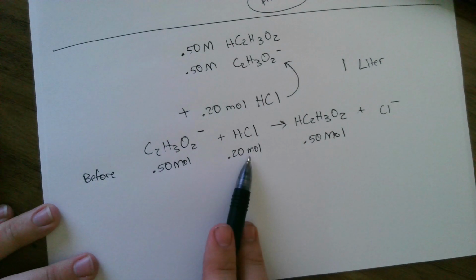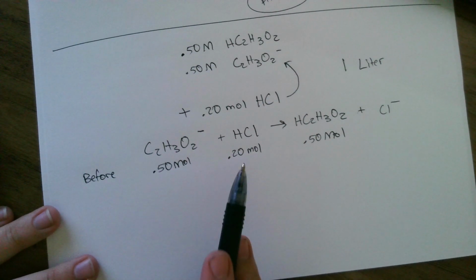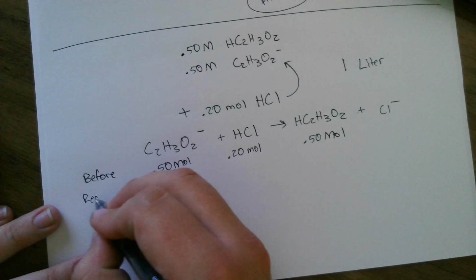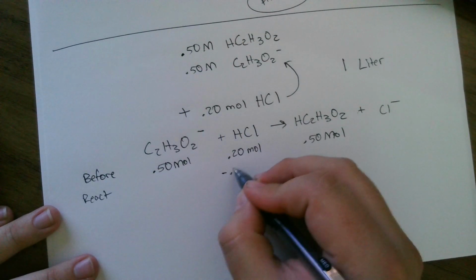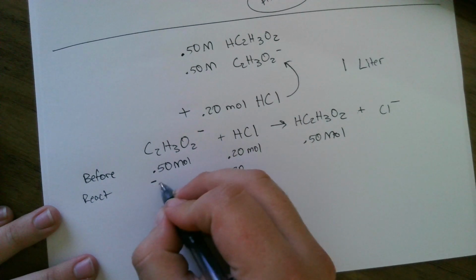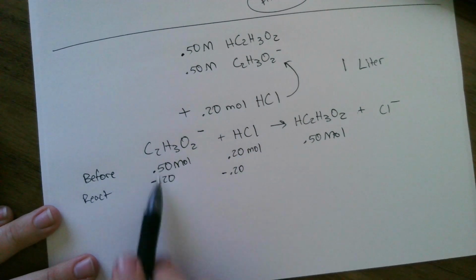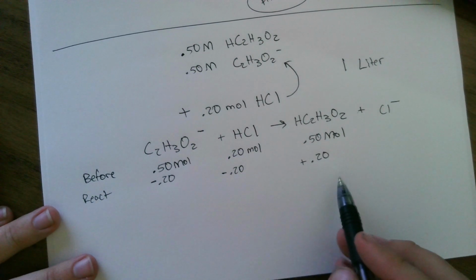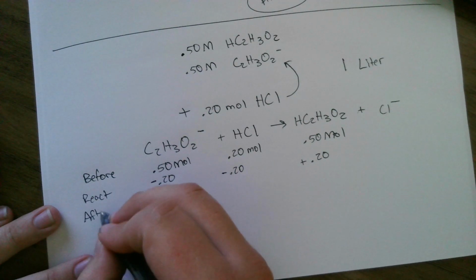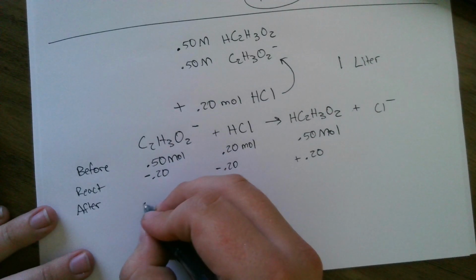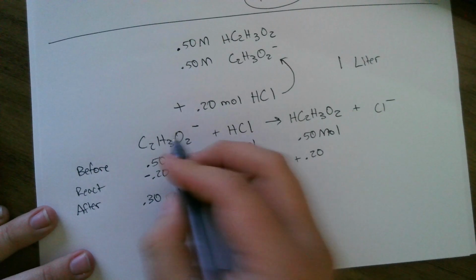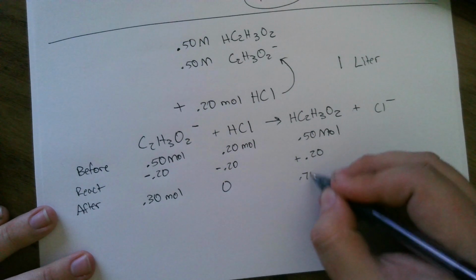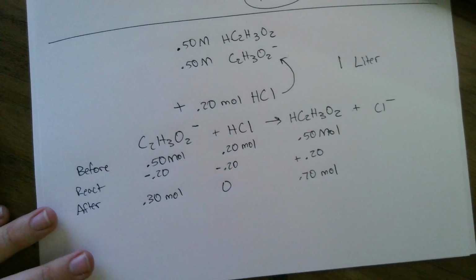So we're going to see what adding a whole bunch of HCl does to our buffer. All right, these two things are going to react with each other until they run out. HCl is going to run out first because you have less of it. So all of this is going to be used up, and I'm going to take it away from my base here. They're going to neutralize. But I'm going to make more of my acetic acid when they react. So after my stoichiometry, my new concentrations are 0.3 moles of acetate, 0 HCl left because it all got neutralized, and 0.7 moles of acetic acid.